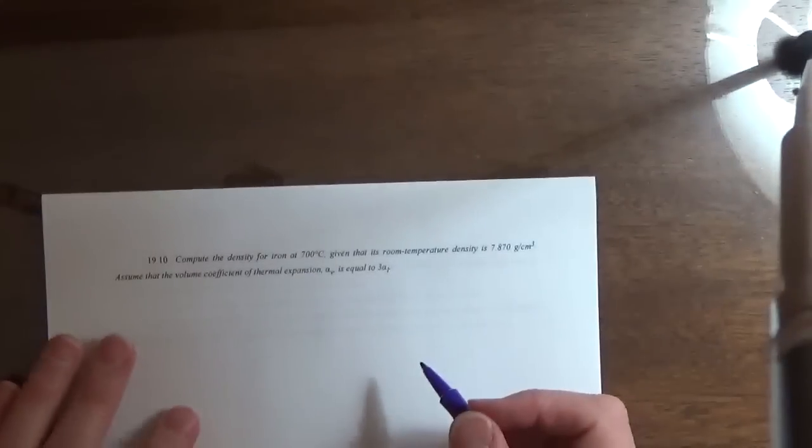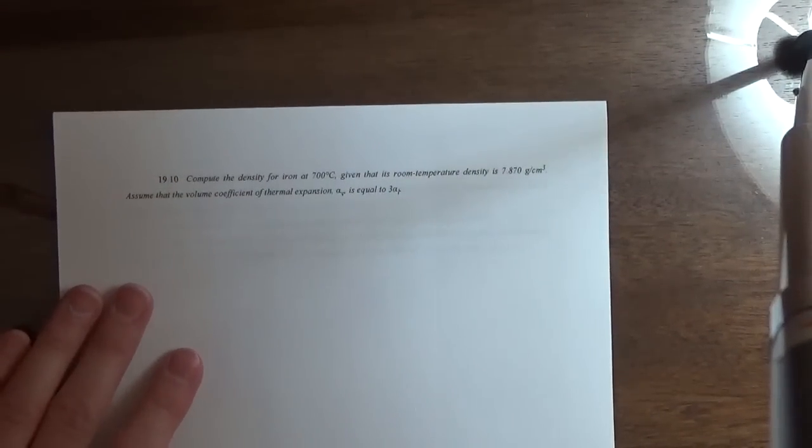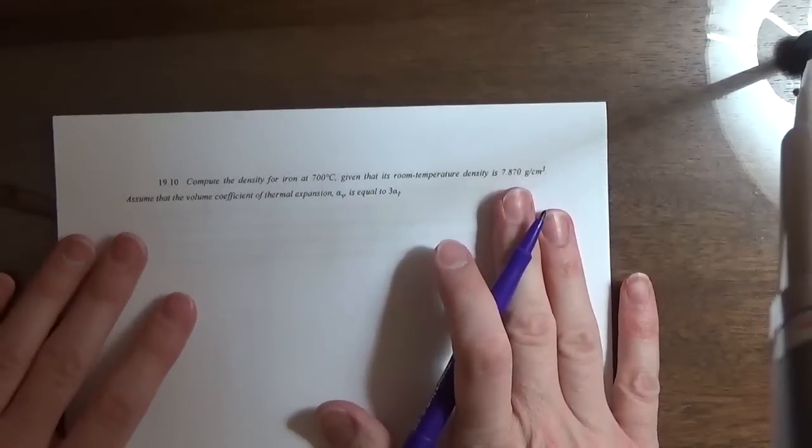It's like another one which deals with change in volume with change in temperature.